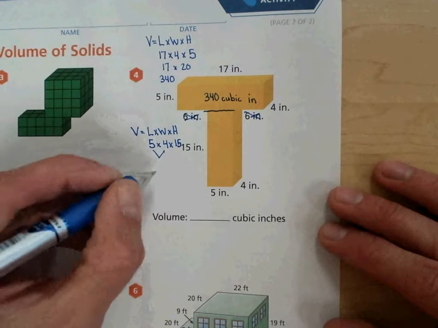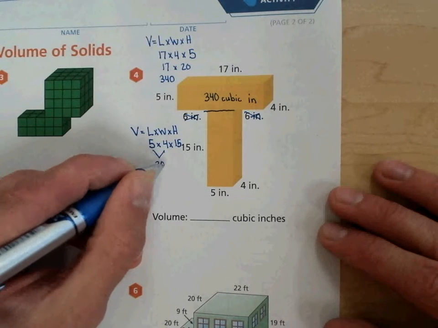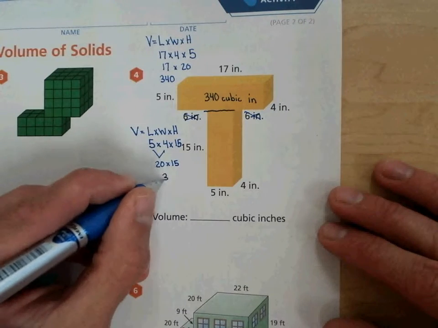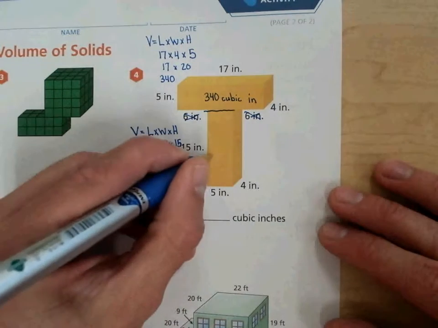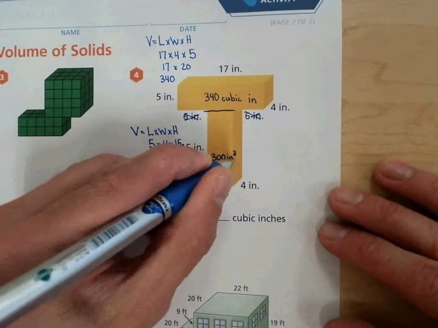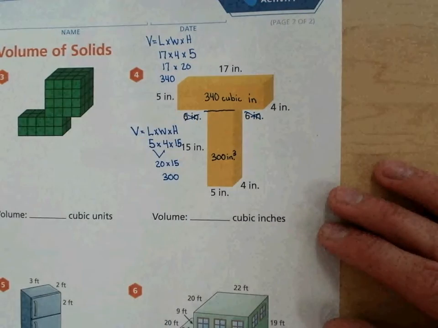Then we're going to go ahead and multiply. So 5 times 4 is 20 times 15. 15 times 20 is 300. And then we can write 300 cubic inches. And another way they can do this is just like that, inches with the cube sign.